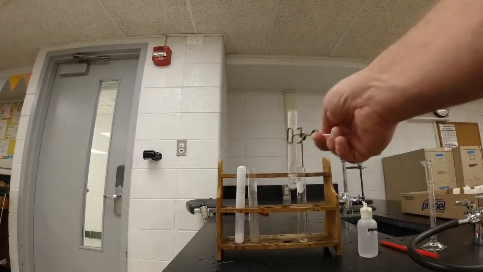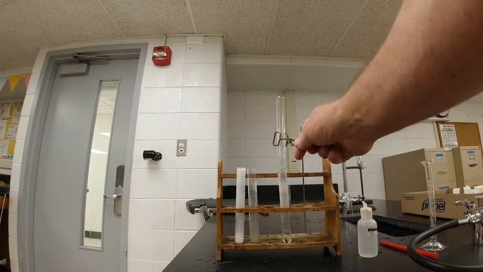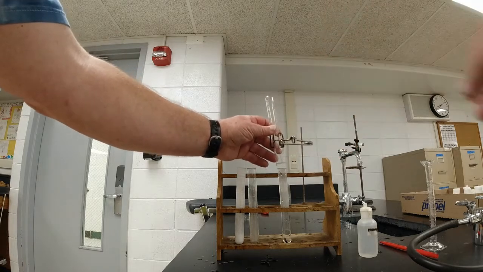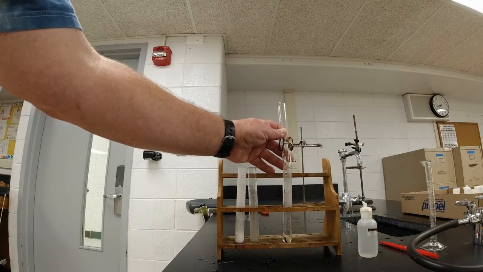I'm going to aim this back over here. I'm going to put that in there. I'm going to grab this one and put it over the top. And I'm going to hold that and try to catch any gas that comes from that one. All right? It doesn't look like I'm getting much of anything going on there.